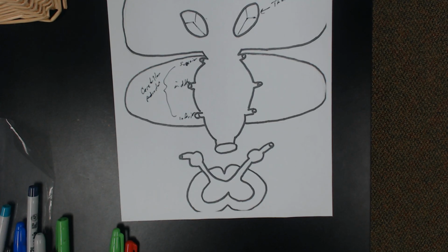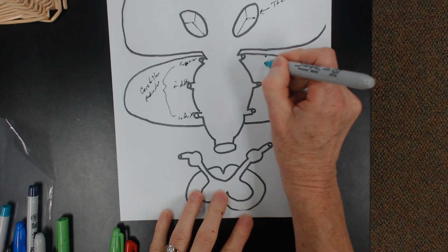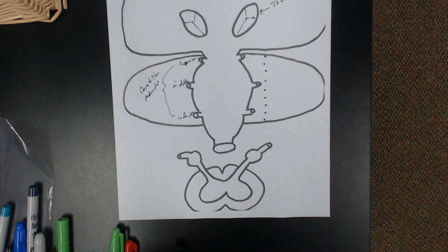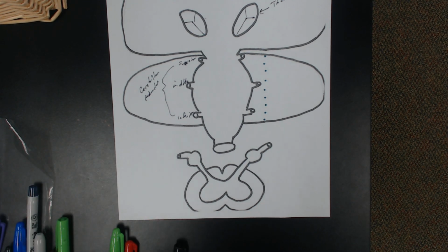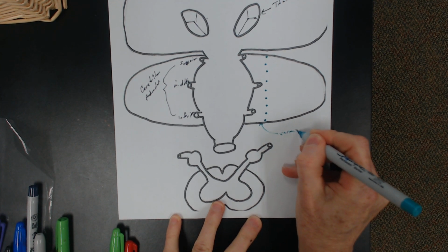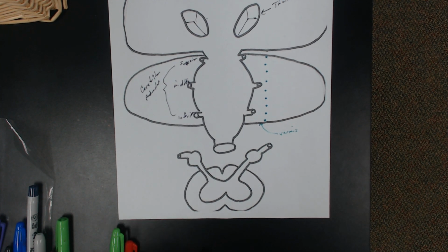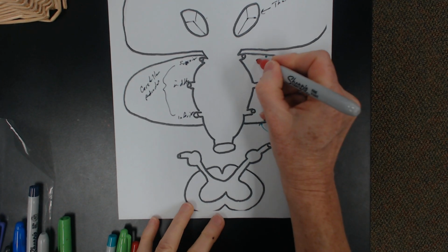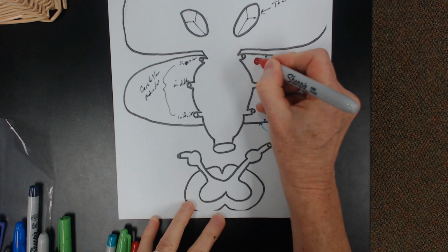We talked about, I think I used this color, we had to define our vermal area to be most in the middle. It's going to be your vermis. And the deep cerebellar nucleus associated with the vermal area is going to be your fastigial nucleus. We'll draw that in there.